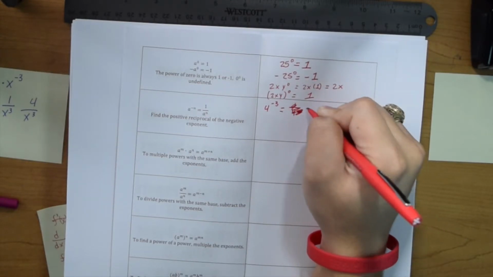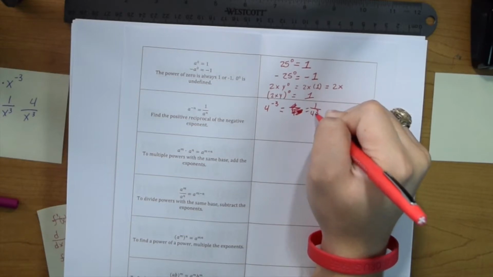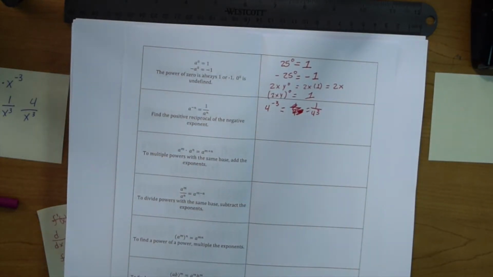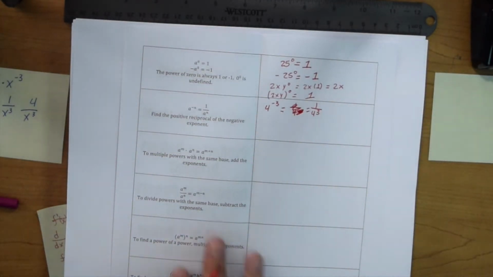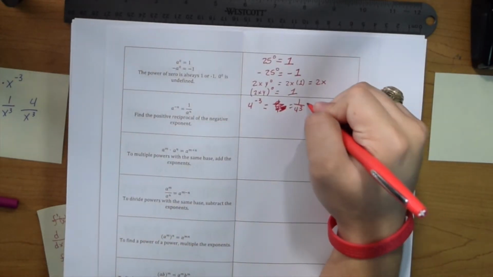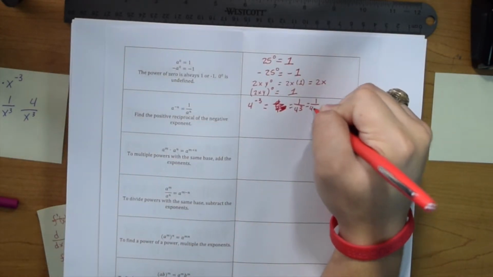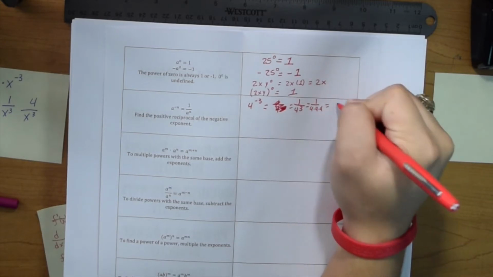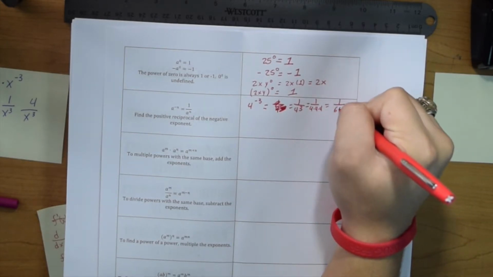I messed up on that. 1/4 to the 3rd power. And we can actually solve for this. This is 1/4 times 1/4 times 1/4, which is going to give us 1/64.